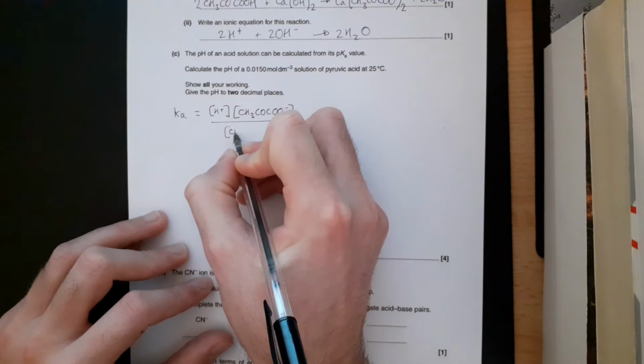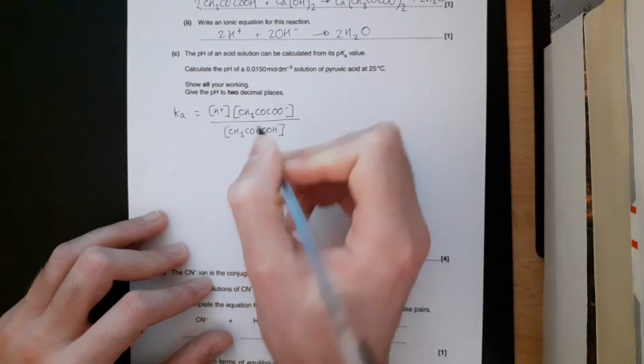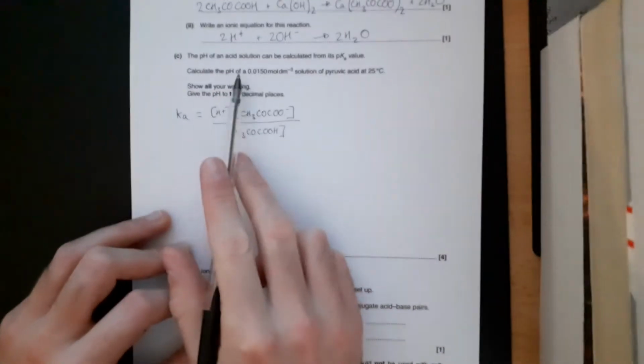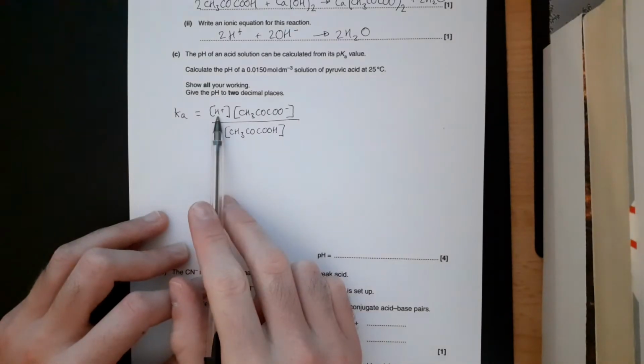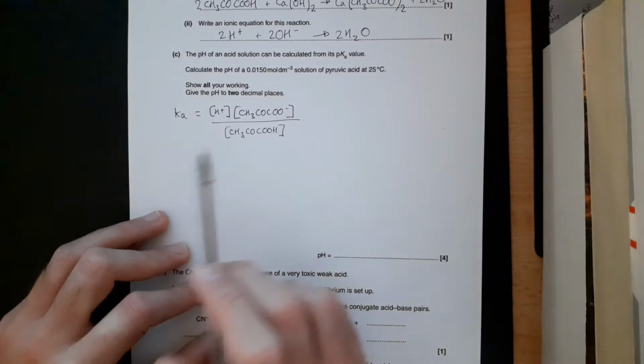over the acid concentration. It's always a good idea to actually write this out with the formula rather than just having A- and HA. They don't usually give you a mark for that. They want you to put the actual formulas in. So if that's our Ka expression, we want to calculate the pH. Okay, so we're going to want to know the H+ concentration, because then we can go from the H+ concentration to the pH. Okay.